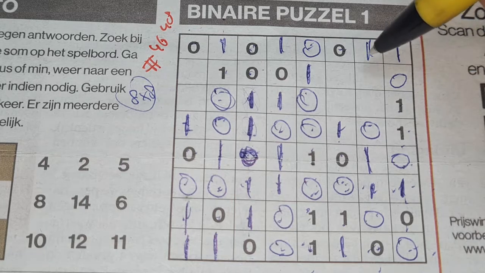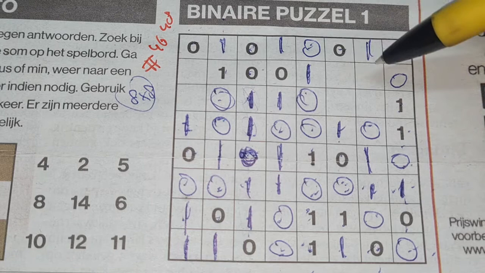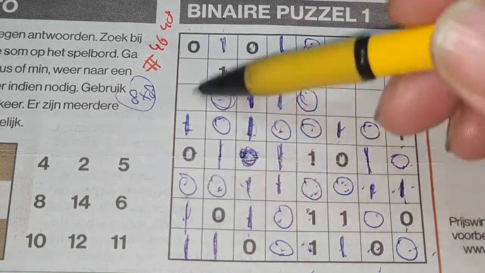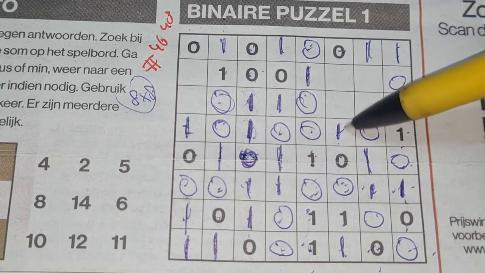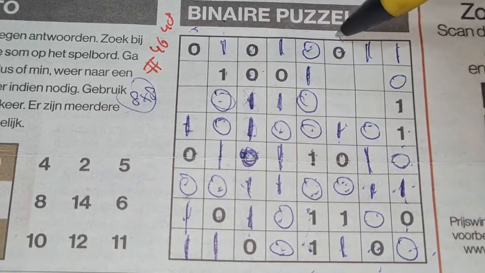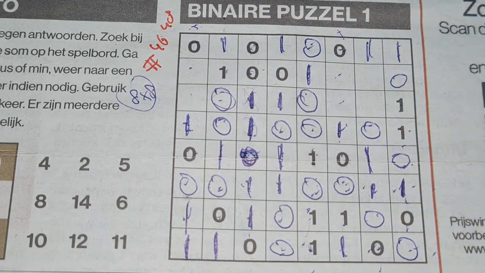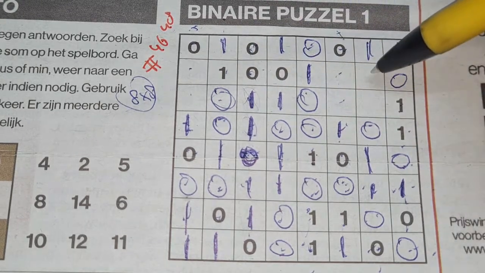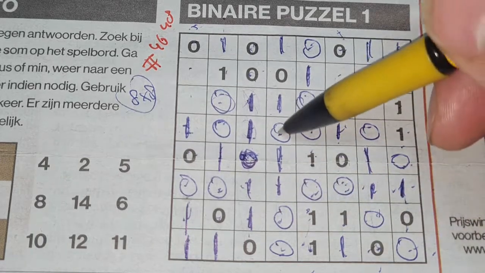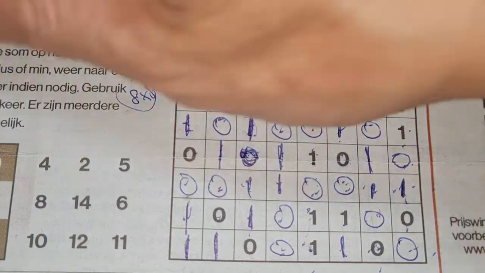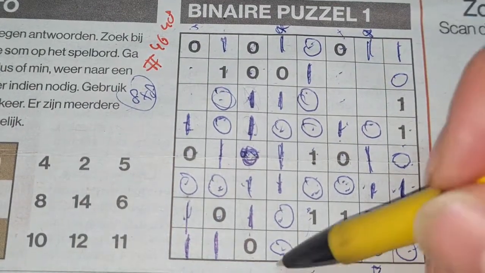I'm thinking. I think we need to compare. And the comparing is the columns. Double 1. No. This is almost the same, except those empty boxes. So I cannot compare those. So I need to compare this one. Double O, double 1. Double O, double 1. Oh, yeah. This column and that column. This column and that column.